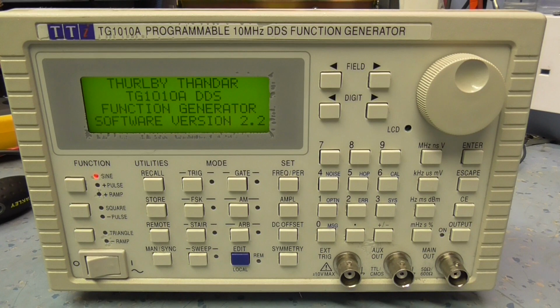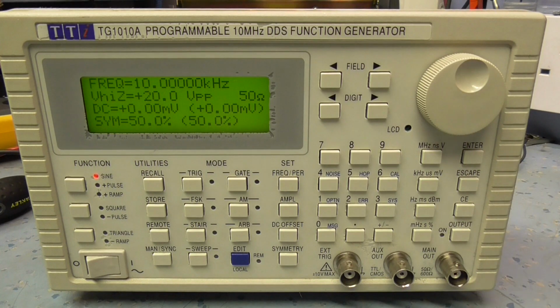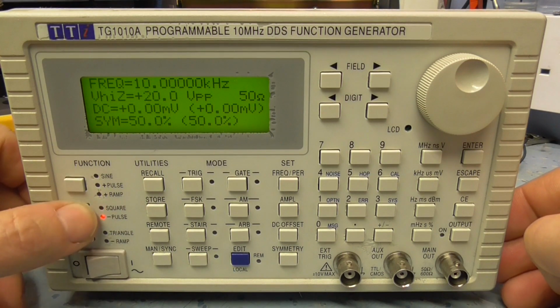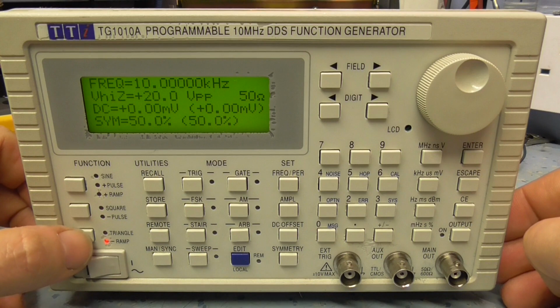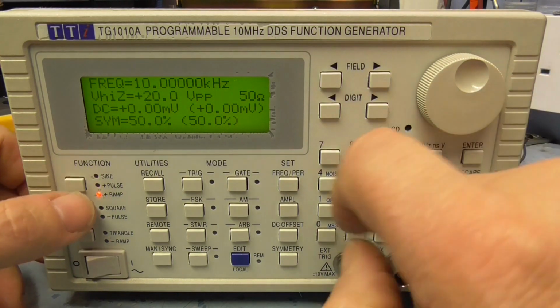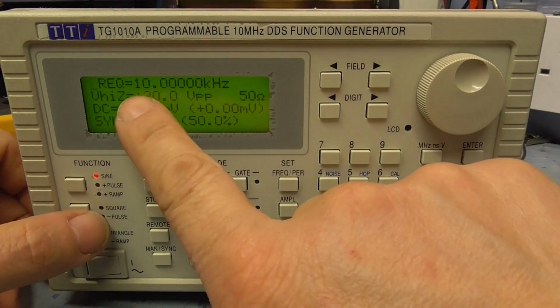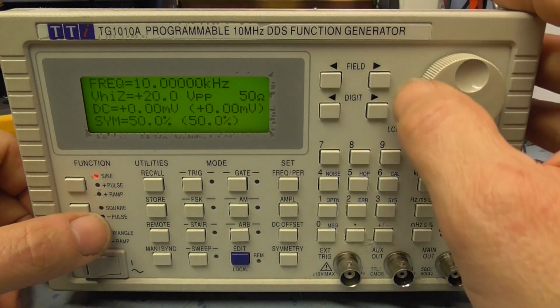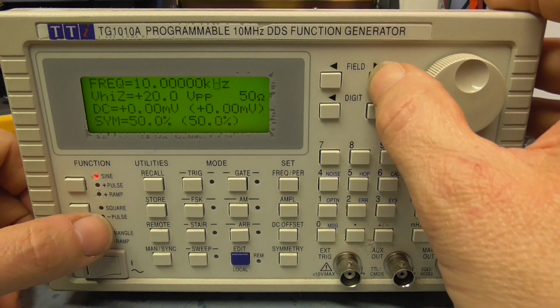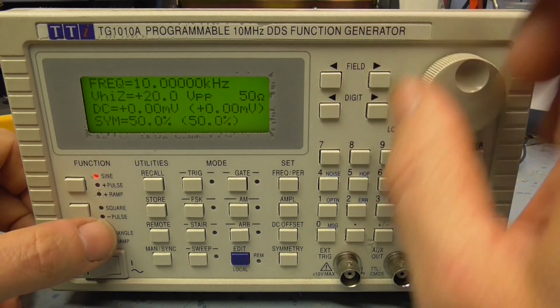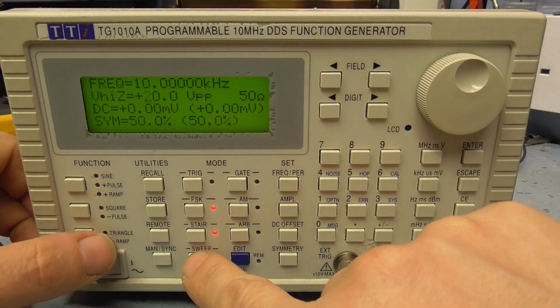Now I still suspect a couple of the switches are going to be a bit intermittent. Once it's dried out, I'm sure it'll be fine. But let's have a look. So sine, pulse, ramp, that works okay. Square, pulse, negative pulse, triangle, negative ramp, that works okay. So we've got a cursor, so moving this flashing cursor along to the next, yep, that's all working. That's working well. Just check all the other buttons work.